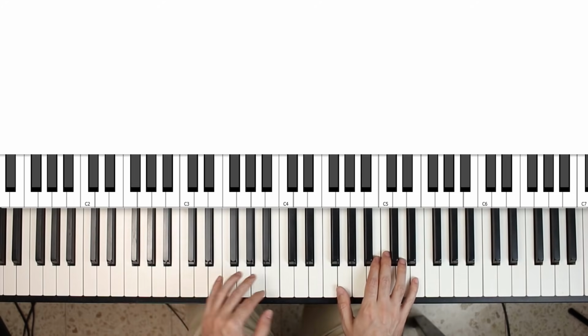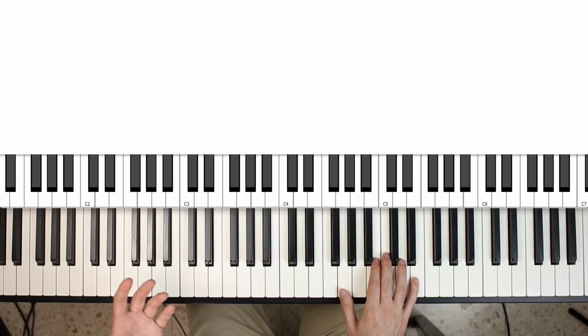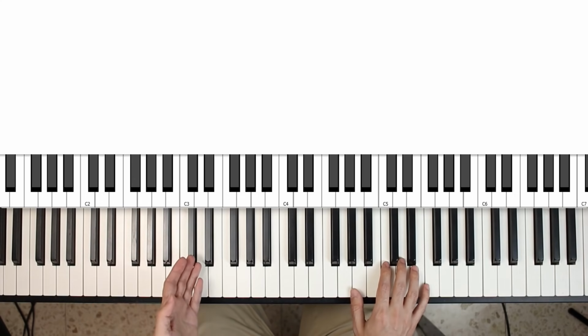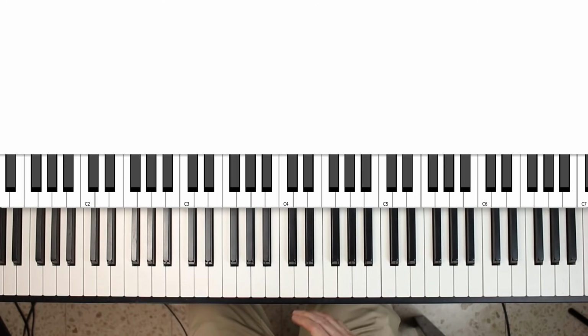They don't just jump around from one root to the other root. So from F for F major to C for C major to A for A minor to F for F minor to A for A major and so on. They actually have motion, and this really introduces more interesting dynamics into your playing.